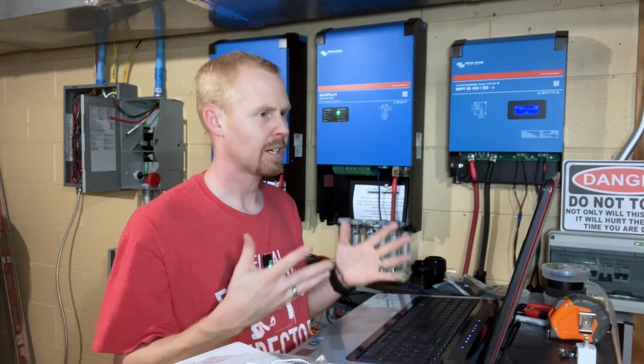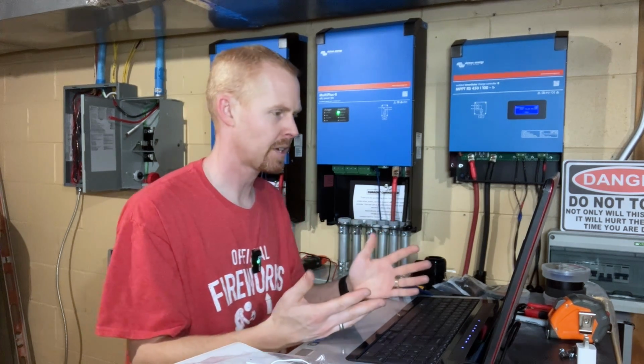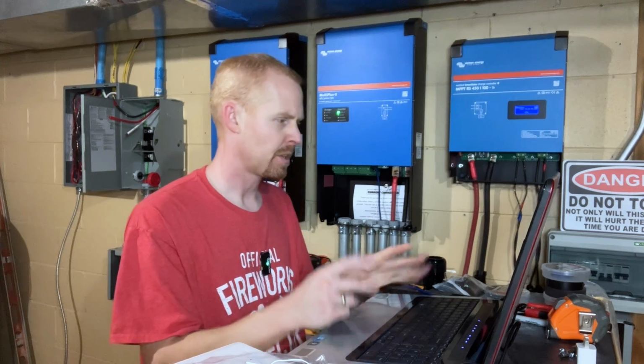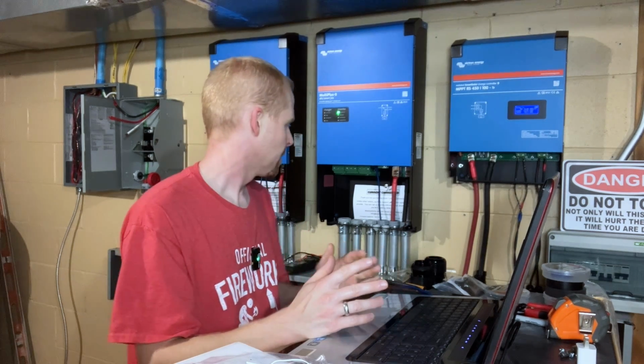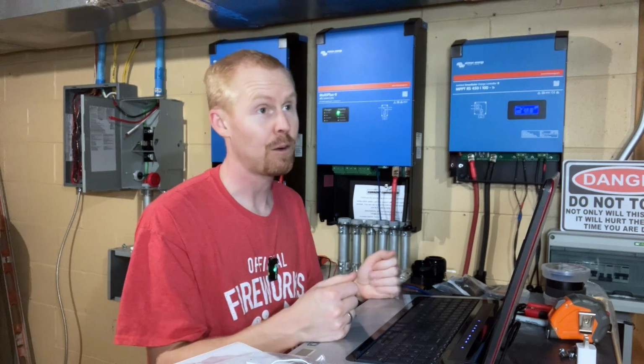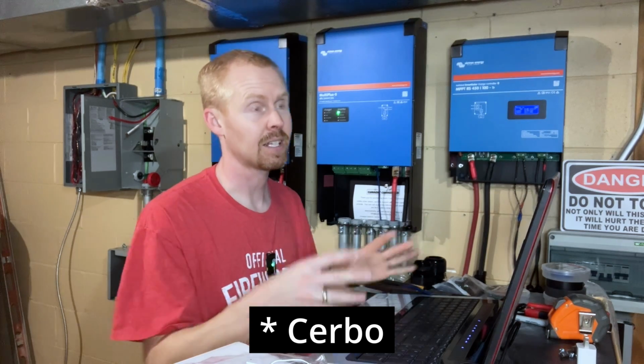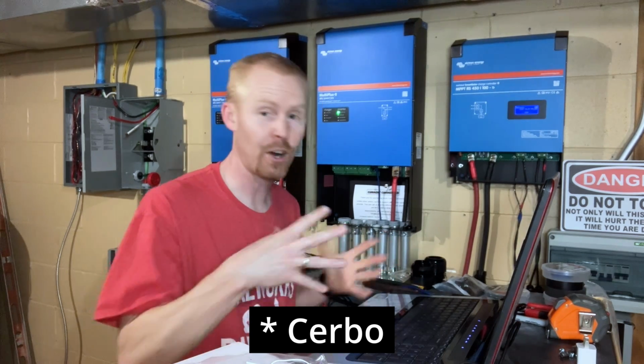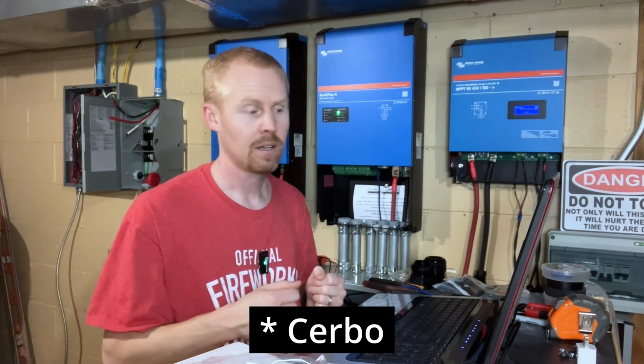I'm assuming a lot of the advanced configuration has to be done through these different applications, but then I'm not exactly sure how much advanced configuration can be done using the Quattro. I know you can make a lot of little changes, but I don't know how far down the rabbit hole you can get with the Quattro.